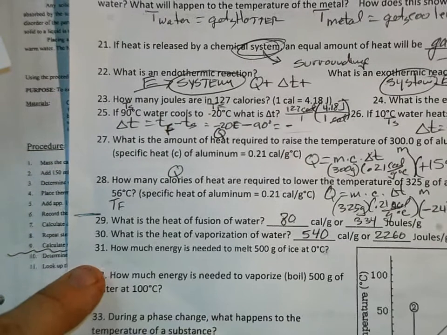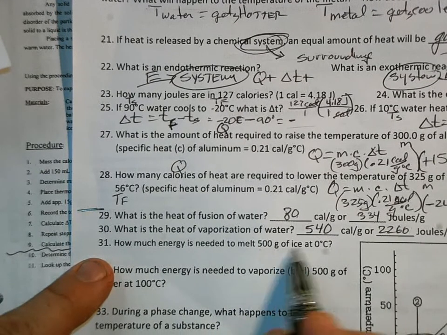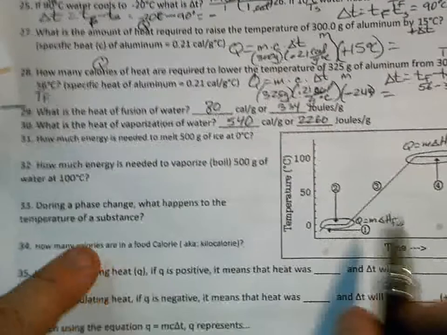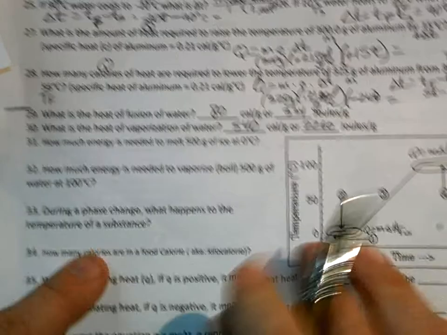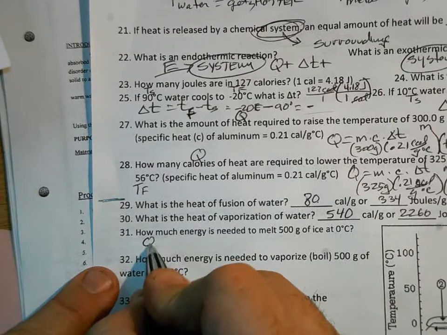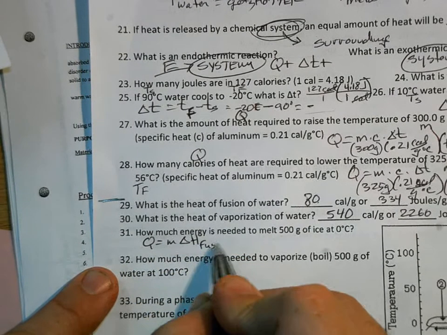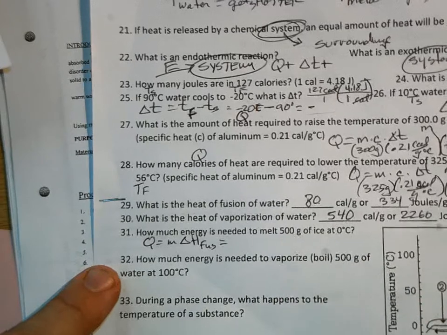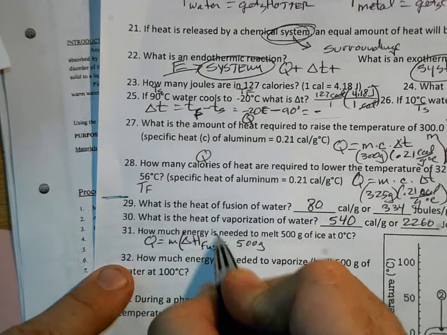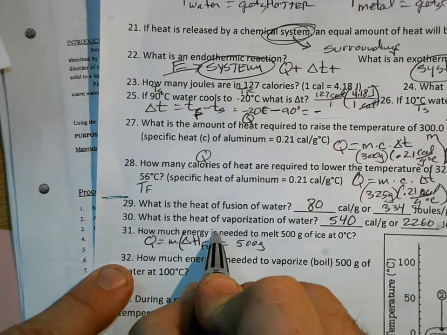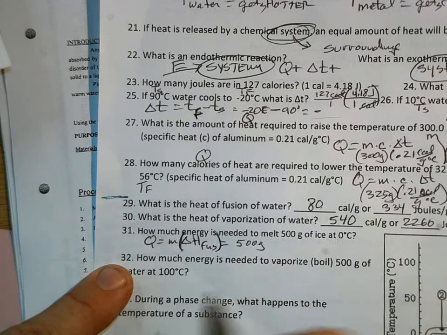Now let's get back to our questions. Number 31: how much energy is needed to melt 500 grams of ice at 0 degrees? So 500 grams of ice is down here. We're going to use mass times delta heat of fusion: Q equals mass times delta H of fusion. The mass is 500 grams. Delta H fusion is just one value we put in. It's 3 words for one thing.